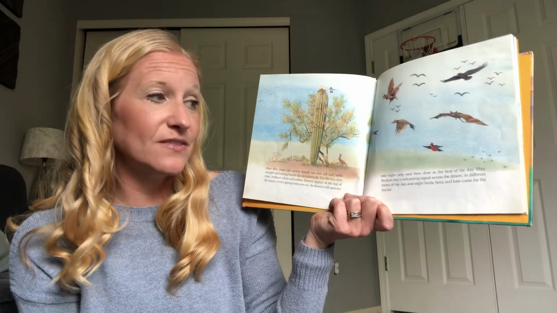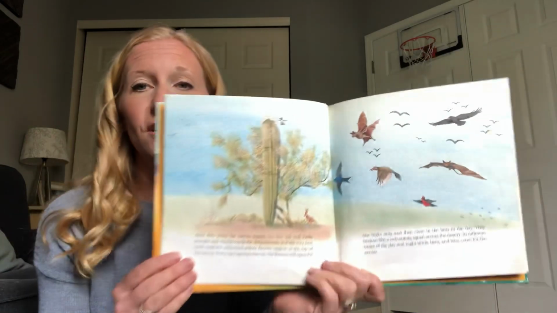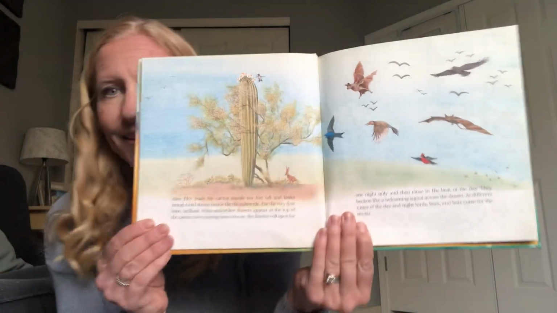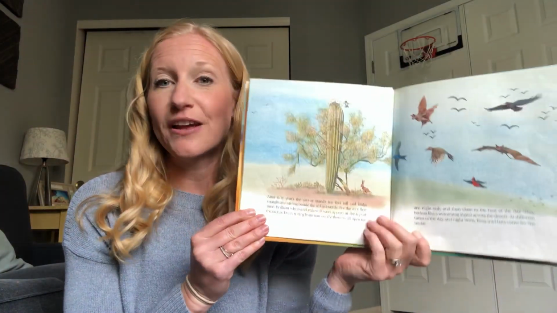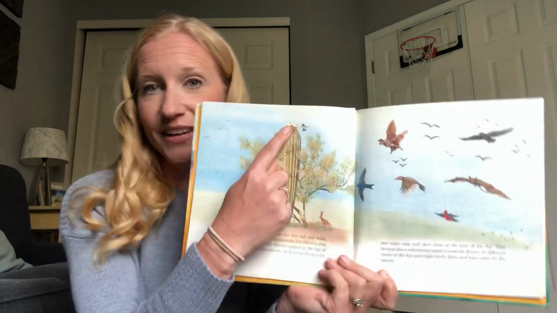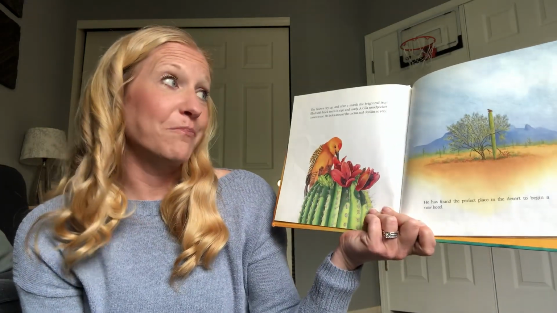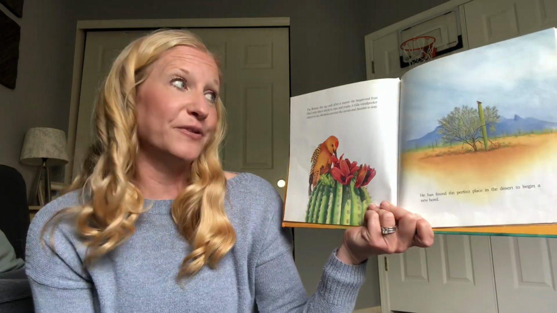At different times of the day and night, birds, bees, and bats come for the nectar. So they only open for 1 night. And somehow all those desert animals know that it's that 1 night, and they all come to get the nectar. The flowers dry up, and after a month, the bright red fruit filled with black seeds is ripe and ready.